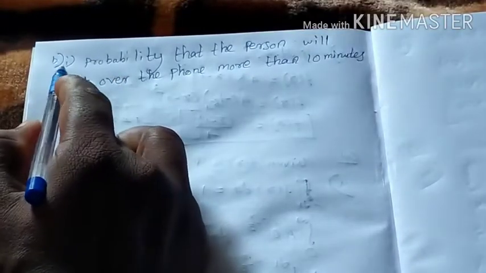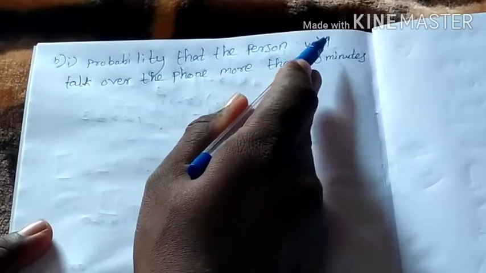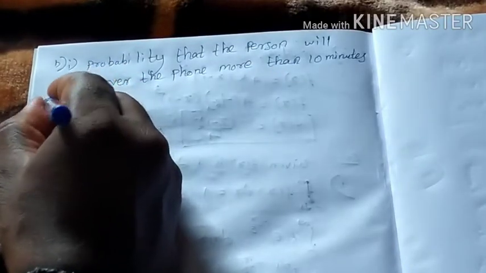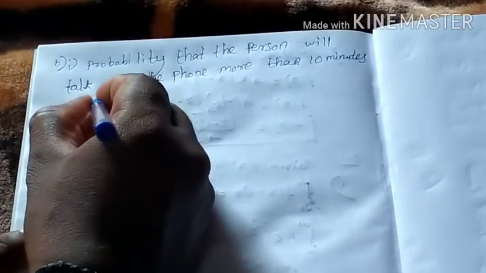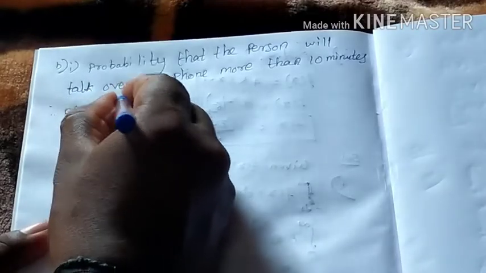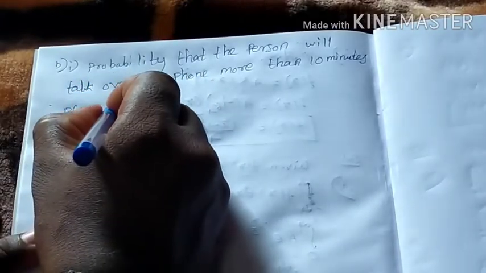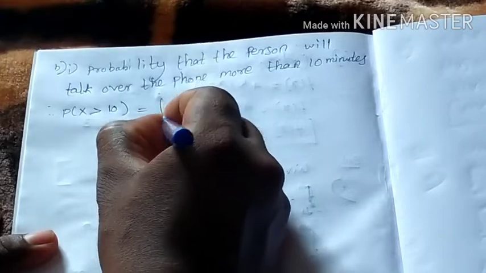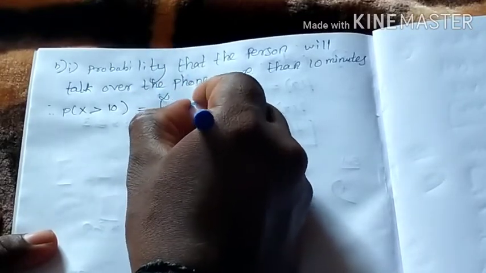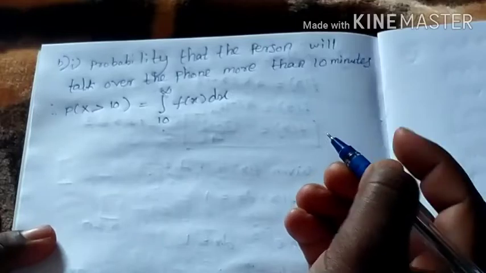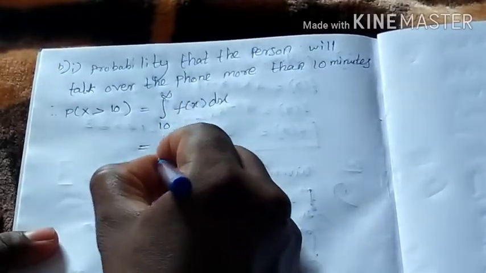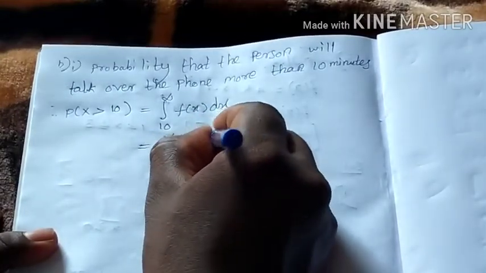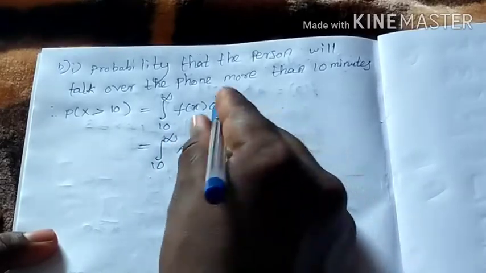Okay, next the B question, the first subdivision: probability that the person will talk over the phone more than 10 minutes. Therefore P of X greater than 10. This is equal to, the lower limit is 10, upper limit is not defined. So integral 10 to infinity f of x dx, which is equal to integral 10 to infinity f of x is a into e power minus x by 5 into dx.